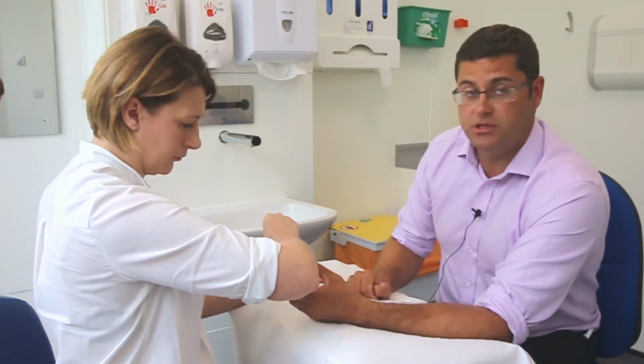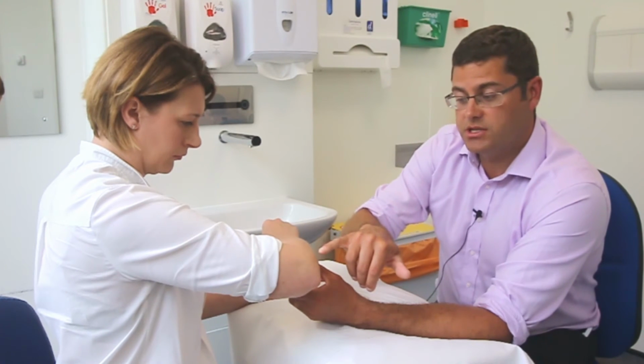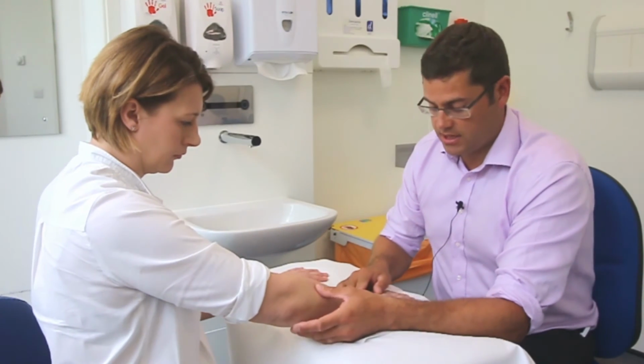And then finally, Maudsley's test, which is more focusing on the extensor digitorum communis rather than the ECRB, is often done with a hand flat on the table.